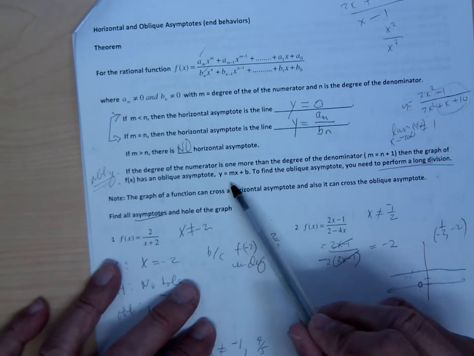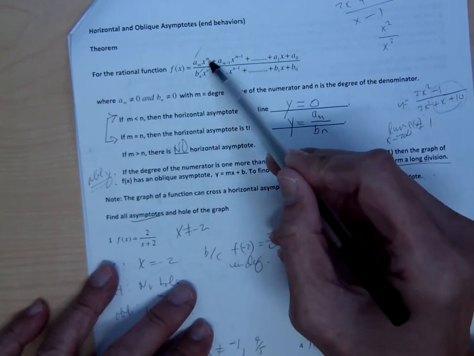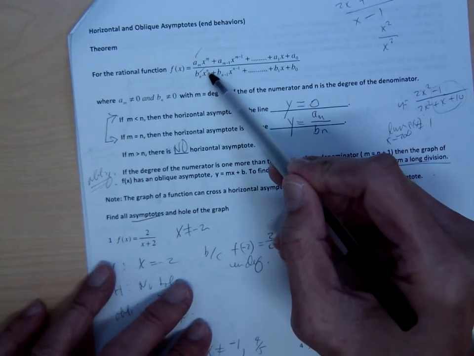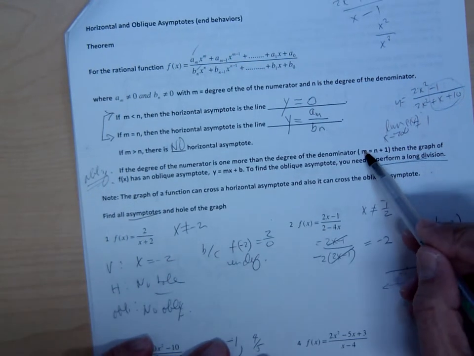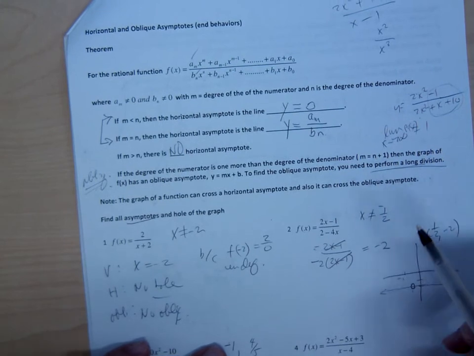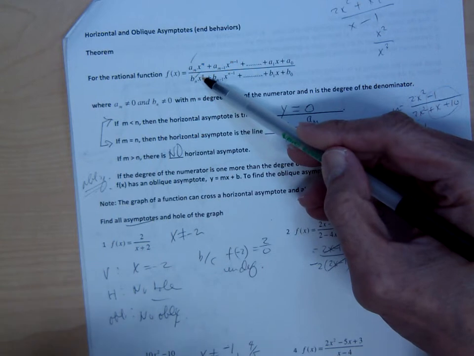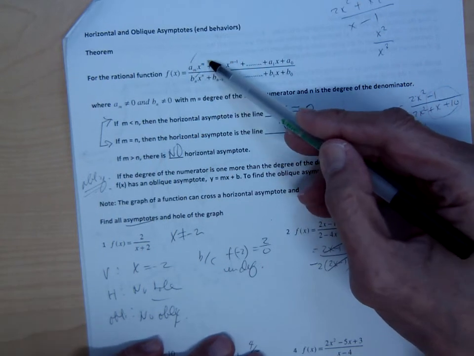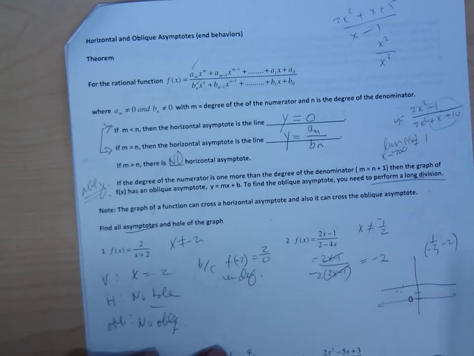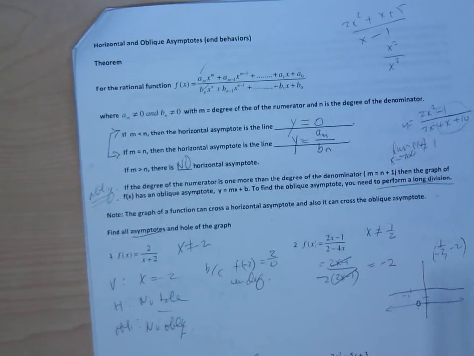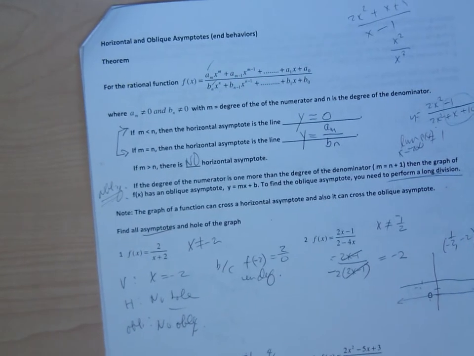To get an oblique asymptote line, the top has to be one more degree than the bottom. So m has to be n plus 1. If the top was third degree and the bottom second degree, then you will have an oblique asymptote line because 3 is one more than 2. And that's what we need to know on those asymptote lines: horizontal, vertical, and a hole.